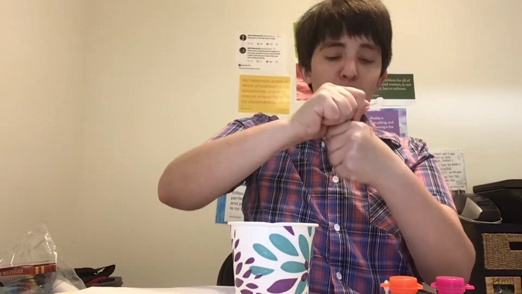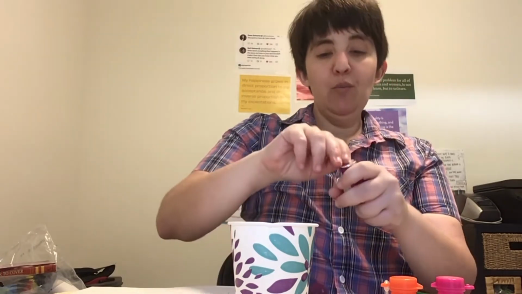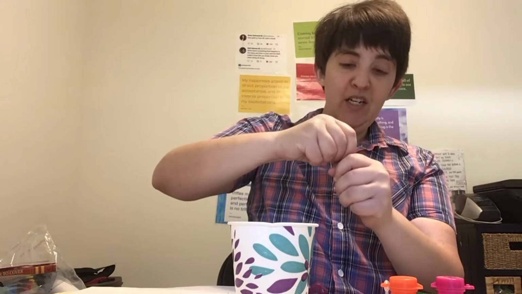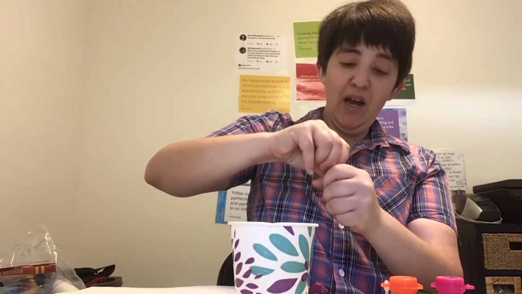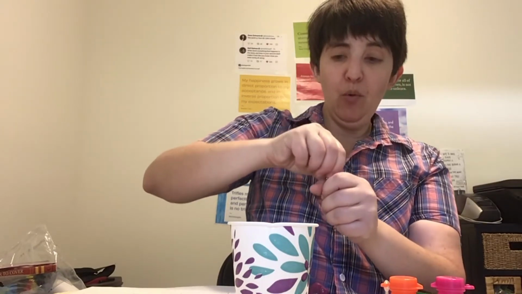As I'm telling you this, I'm going to open up my bubble jars, which are a little different from yours, and pour them into the cup provided in our Mad Scientist Club kit. We're going to see what happens when we make a square bubble wand.